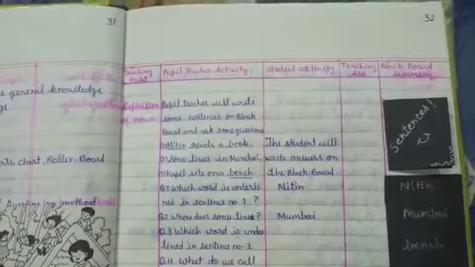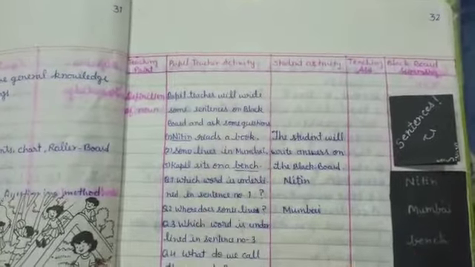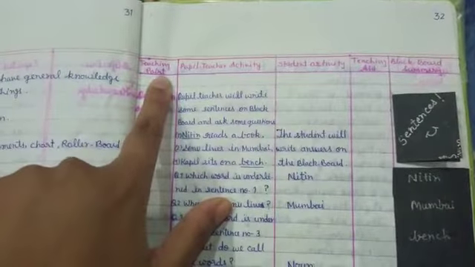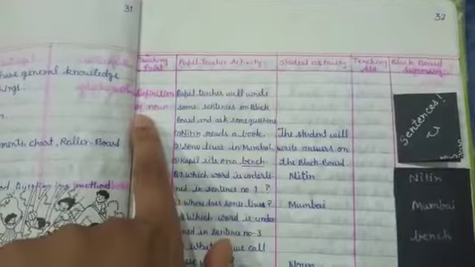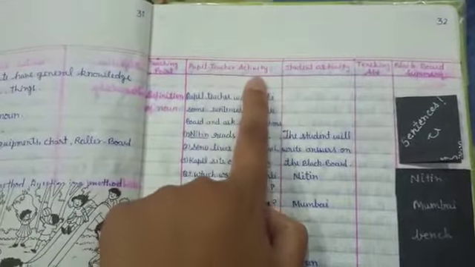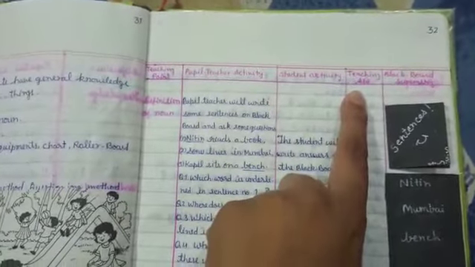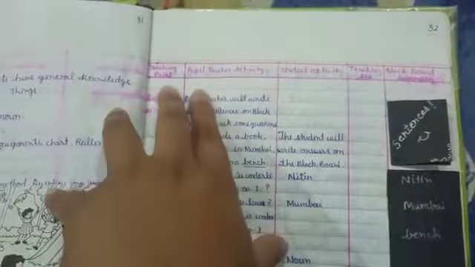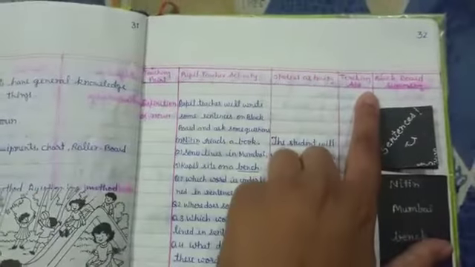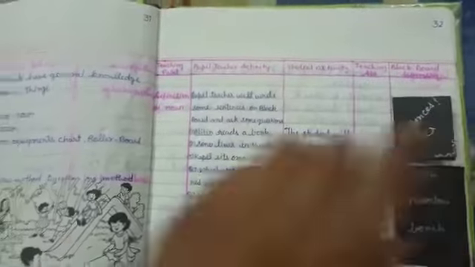Now we have the presentation. For that, we are again dividing the page into 5 parts. The first part is teaching point. It is what the pupil teacher use is called. Then we have the pupil teacher activity. Then we have the student activity. The teaching aid is what the teacher pupil will use to aid them in teaching the students. And then we have the blackboard summary, which is what the pupil teacher will write on the blackboard.